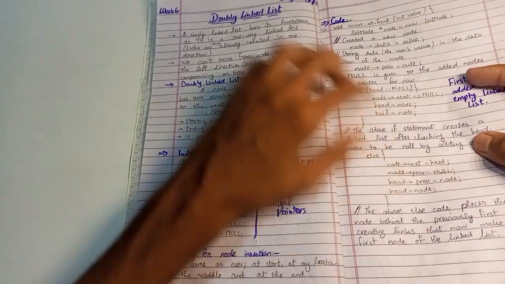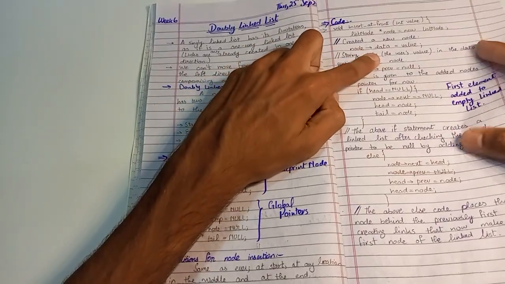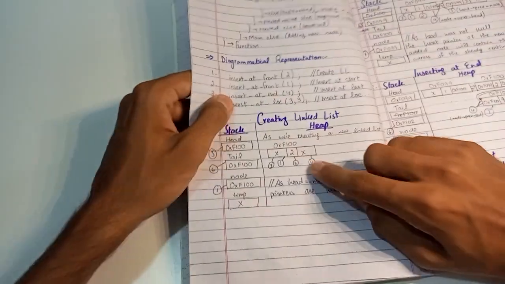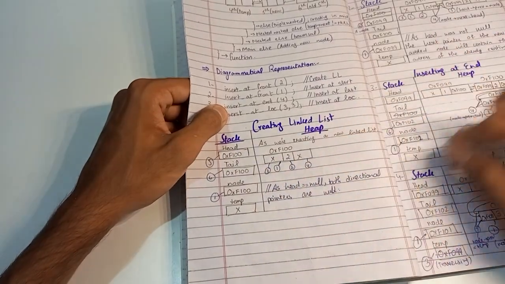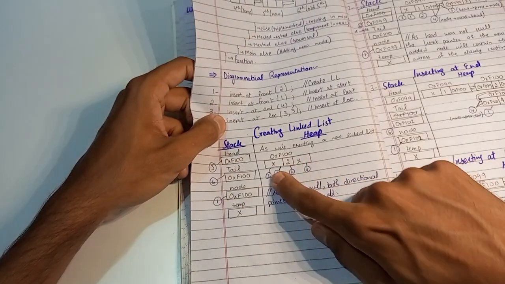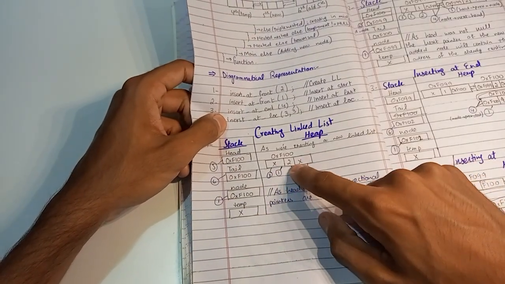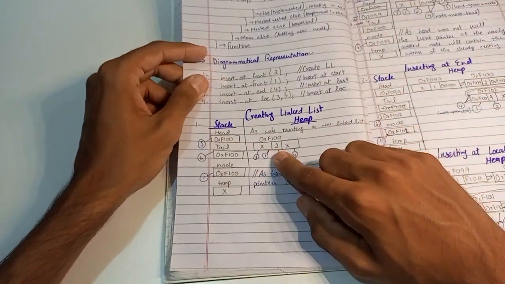Now next we're going to store the data. We've already stored the data over here, as you can see. I write the steps 1, 2, 3, 4. This is all a stepwise procedure. So we just made a node, first step. Then the second step, we stored the data. This is step 2. We just stored the data over here.